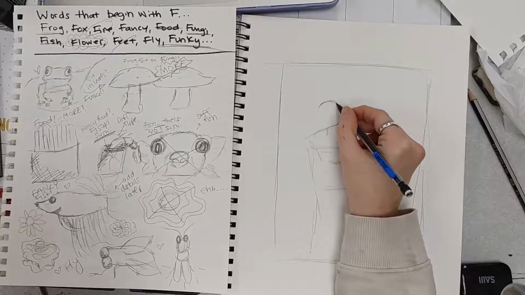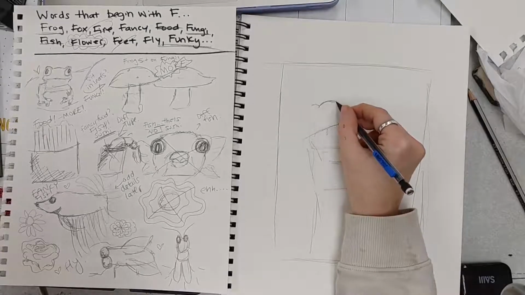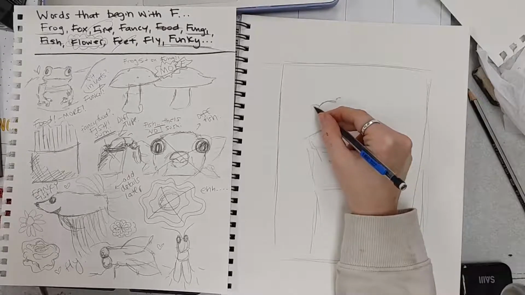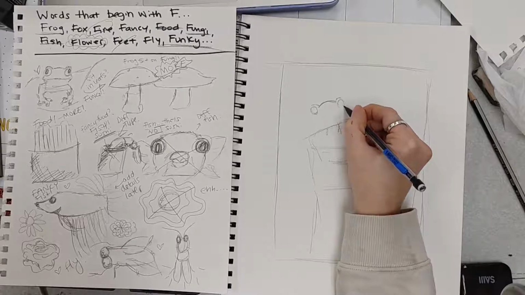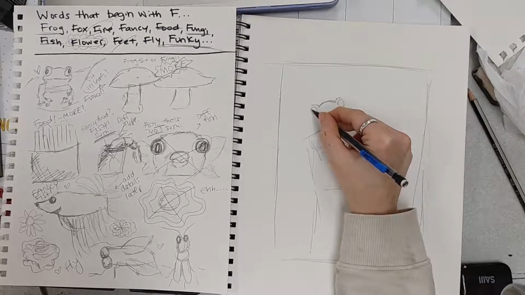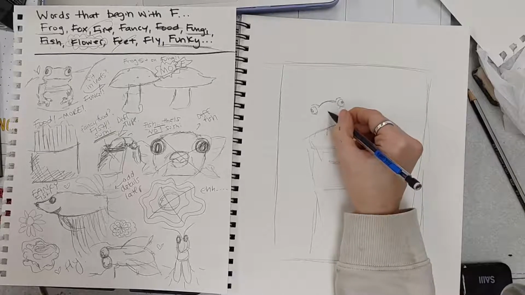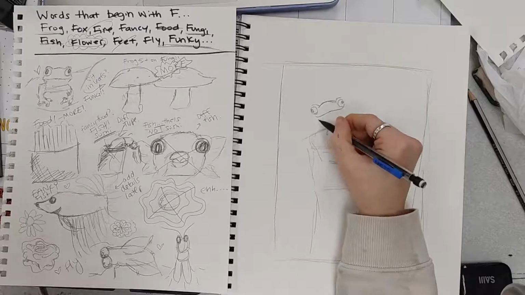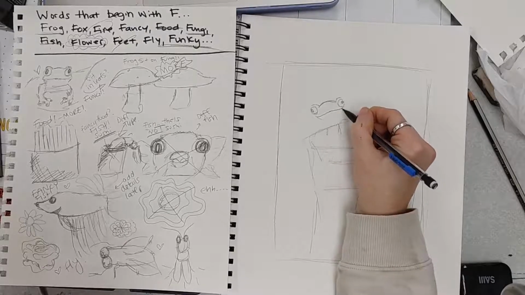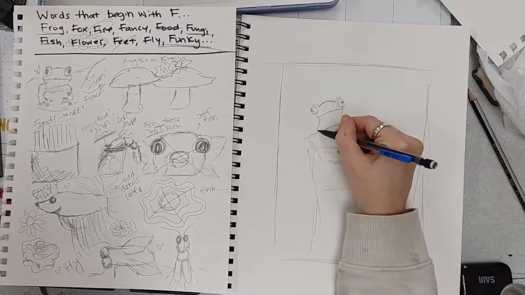So I'm going to start with a frog just like I did with my last video, because I started with frog when I was brainstorming the first time. I originally had the frog on top of the mushroom, but I'm like, you know what's better than the mushroom? The hand itself. So I started to draw my little frog right on top of my hand. I just picked one object and I used that as a starting off point for the entire composition.